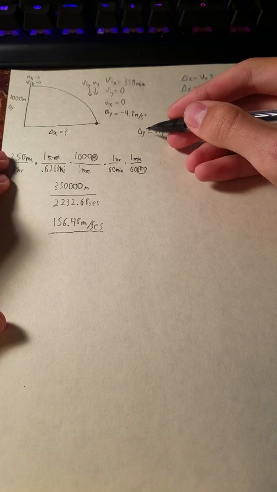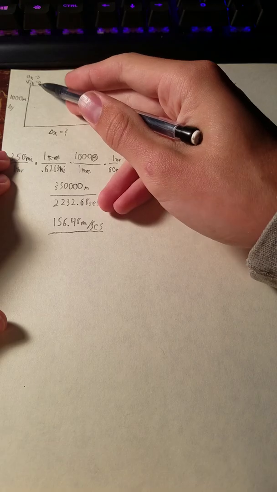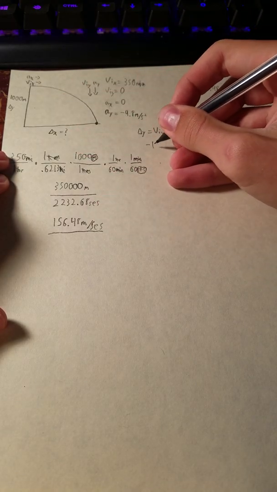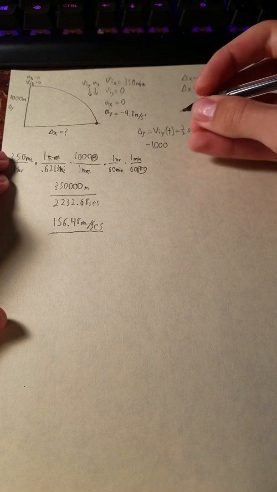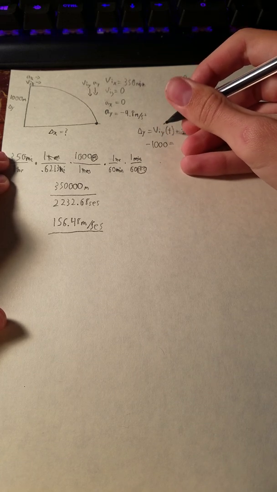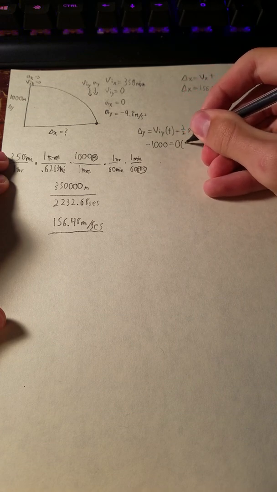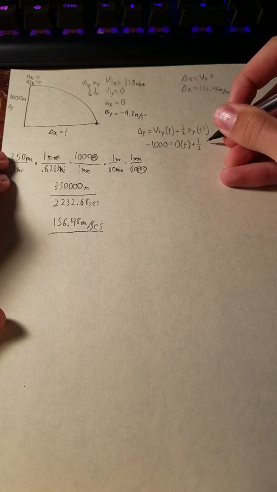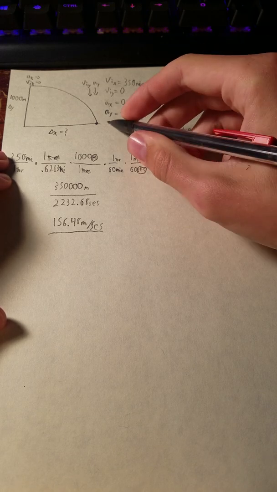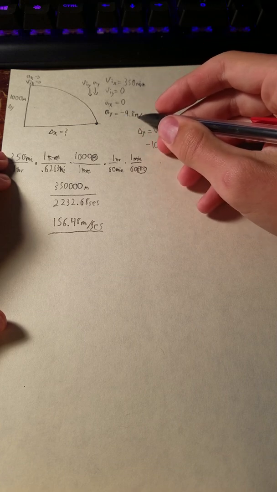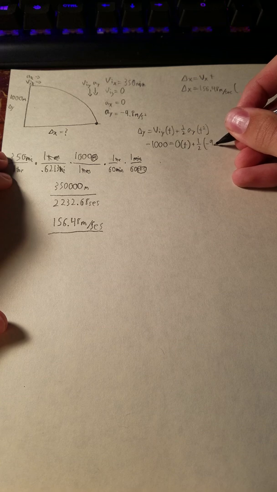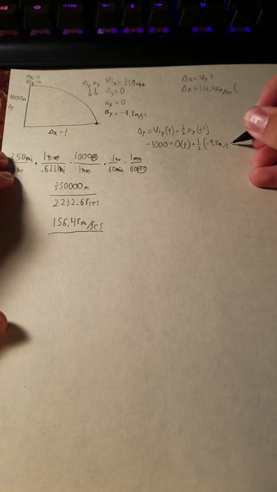Now, since delta y is the change in y, and Mr. C is jumping out of the plane, he'll be moving down, so our delta y is in fact negative 1,000 meters due to his direction. Velocity initial y, as we know, is 0, times time, which is what we're solving for, plus 1/2 times our acceleration y, negative 9.8 meters per second squared, due to gravity, and finally, once again, time squared.